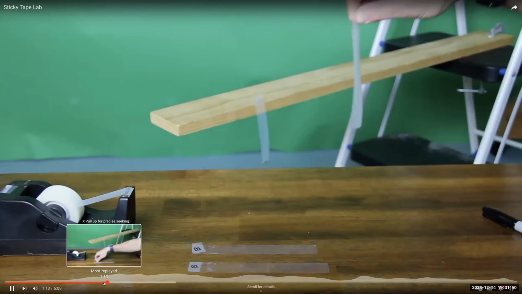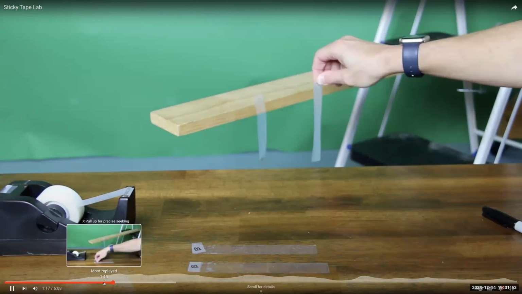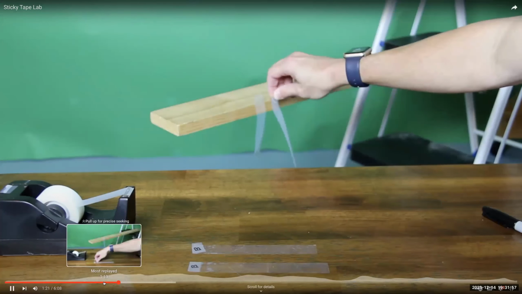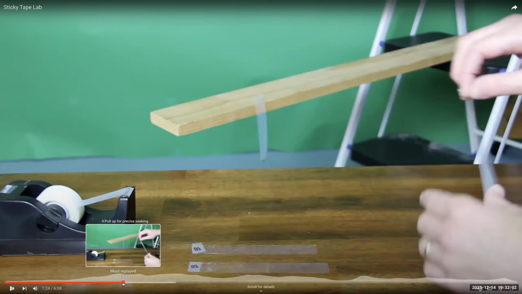Get it close to the first top tape. So I'm going to take this and just get it close to that first top tape, and you'll notice that they do repel each other. So they're pushing each other apart, which is what is supposed to happen. It's a really cool phenomenon to actually see. So you should try it to see if you can get it to work yourself.